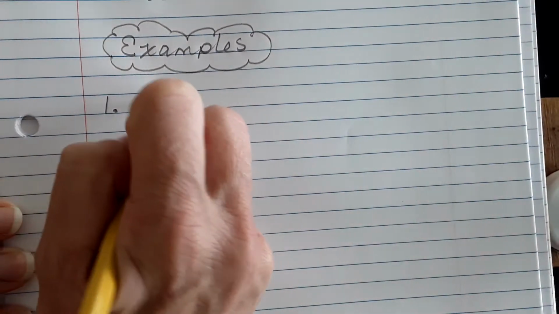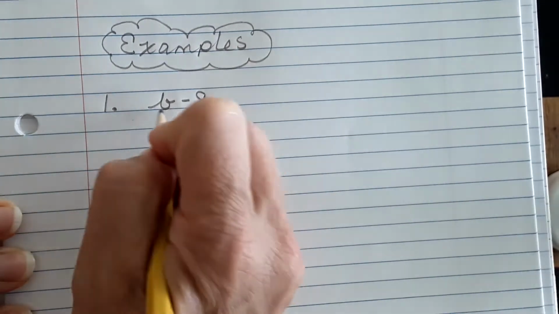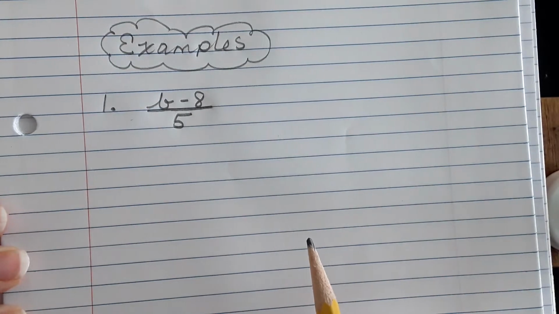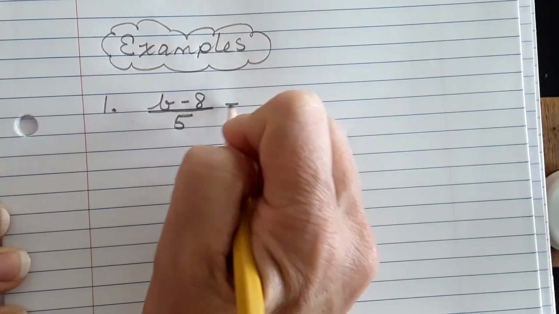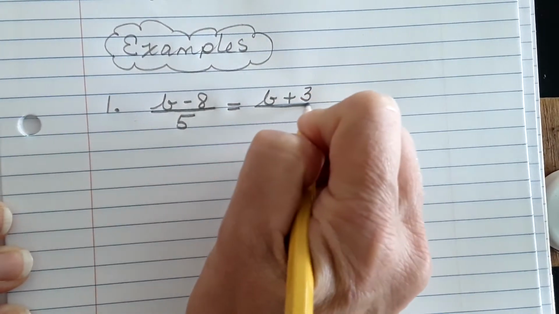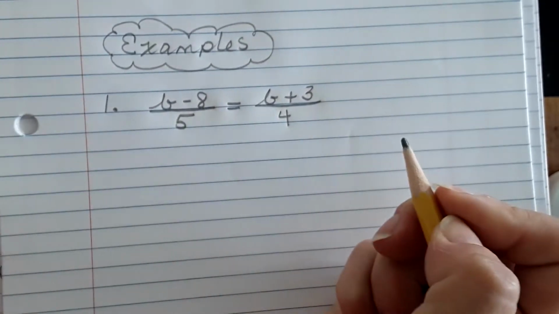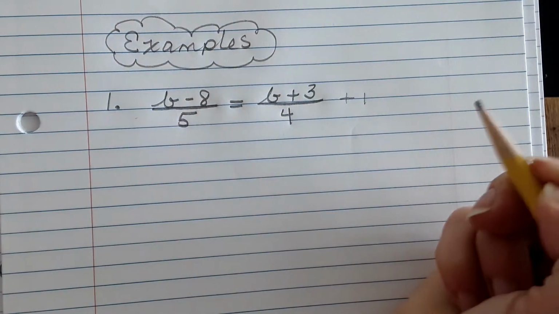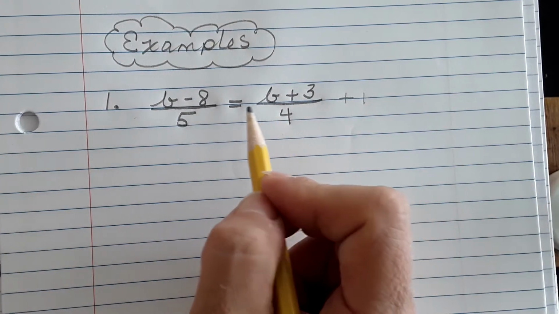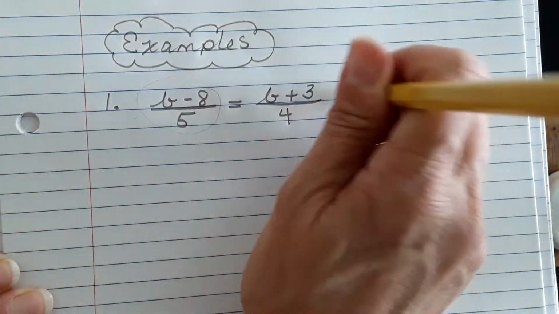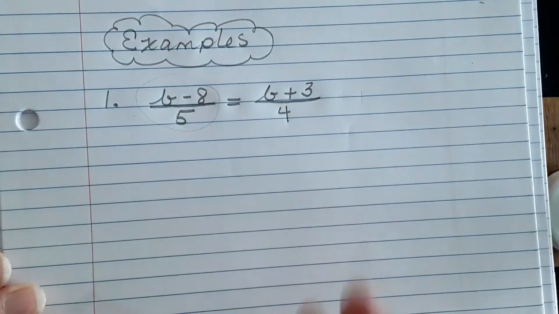All right, so for the first example, this is going to be your numerator, and this is your denominator. So that's a single fraction right there with a fancy numerator. We're going to set it equal to another fraction. Now, if I had something, say, like +1 over here, that would no longer be a proportion, because a proportion has to be only a fraction on each side. If you have anything else added on to that, you don't have a proportion anymore.